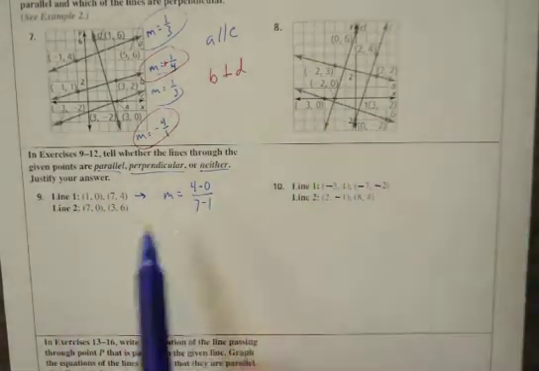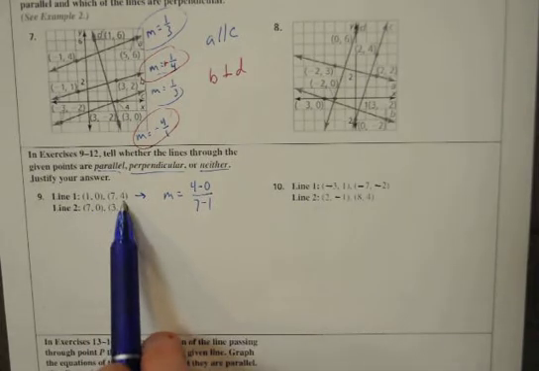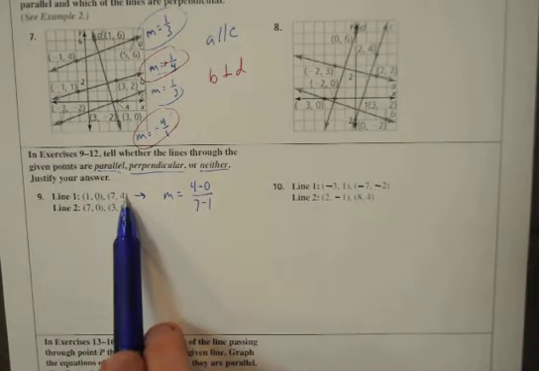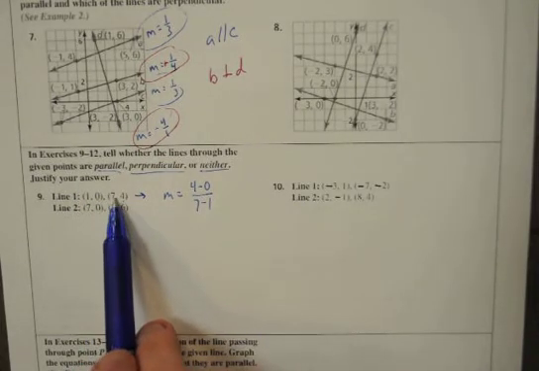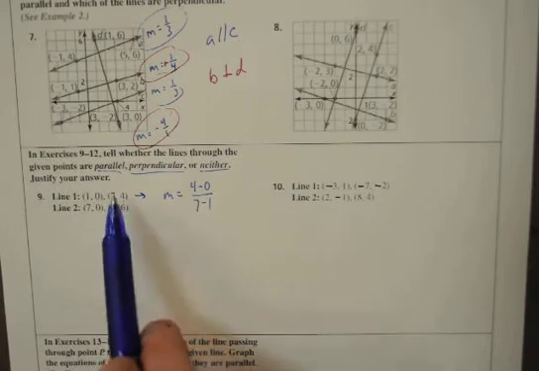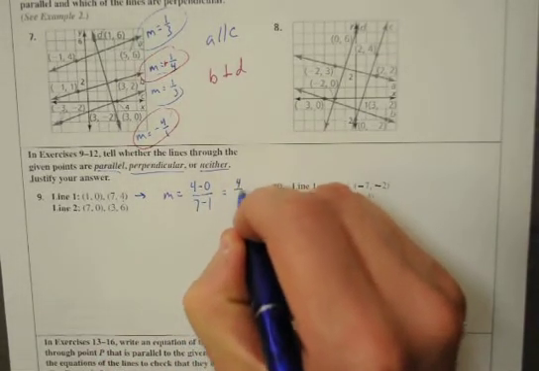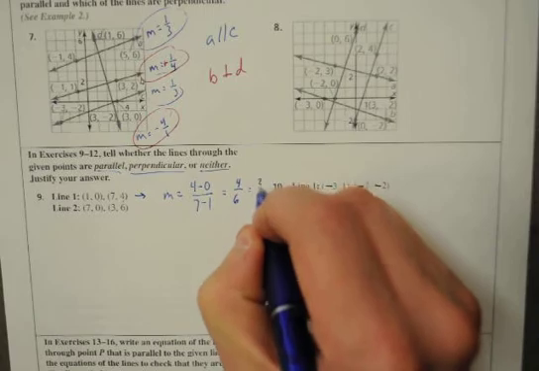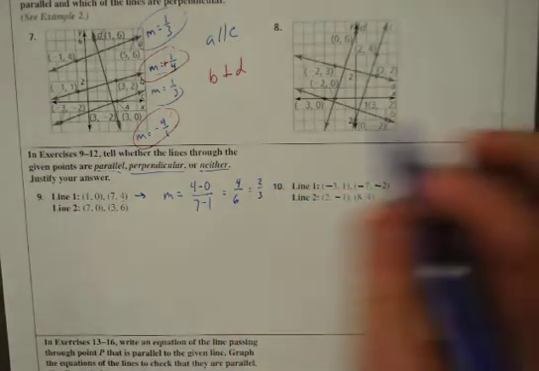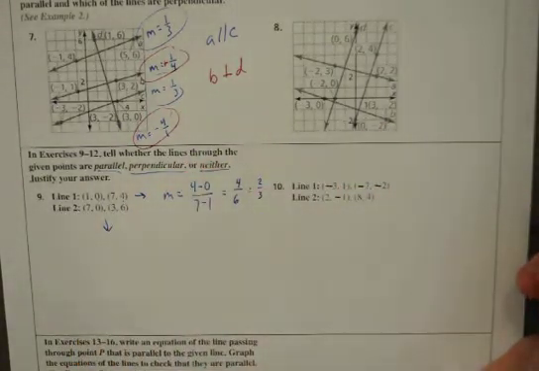4 minus 0 over 7 minus 1. Would it have mattered if I did 0 minus 4? If I did 0 minus 4, I would have to do 1 minus 7, so it actually wouldn't matter. This is 4 over 6, which is 2/3. Now let's check this line out.